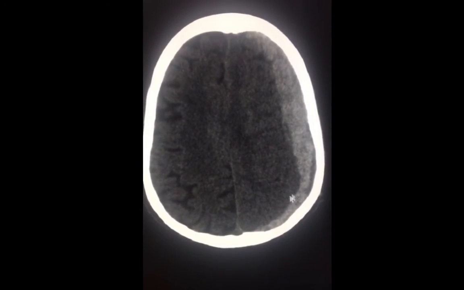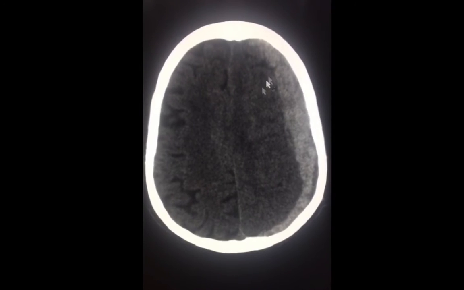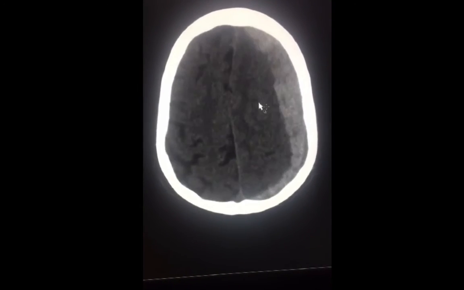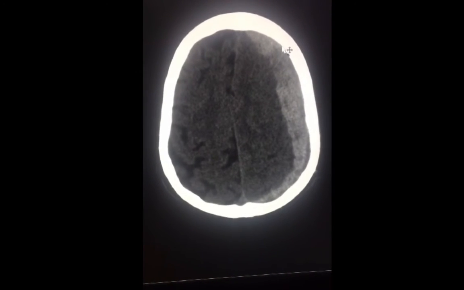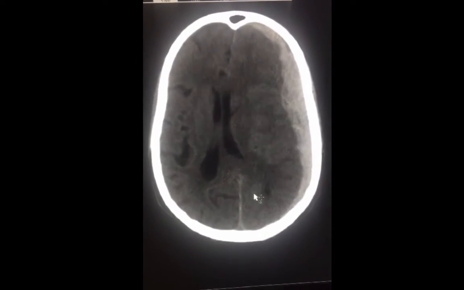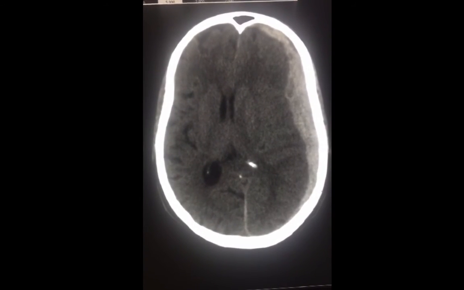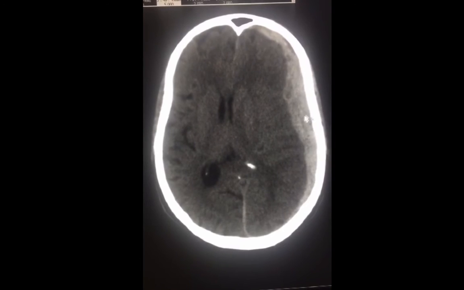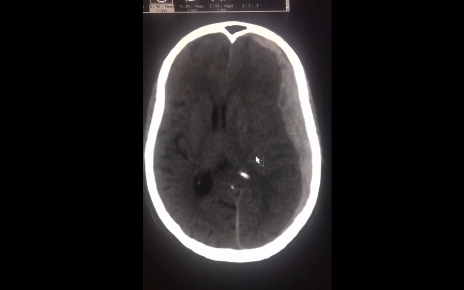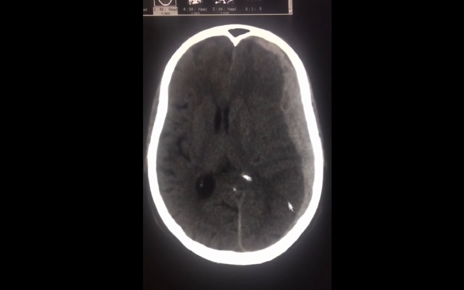The first feature that supports this diagnosis is the crescent-shaped appearance of the collection. This is in contrast to epidural hematomas, which have a biconvex or lentiform appearance. The second important feature to keep an eye on is that these subdural collections could span the brain from anterior to posterior, disregarding the osseous sutures. This is in comparison to epidural hematomas that are classically confined by osseous sutures.